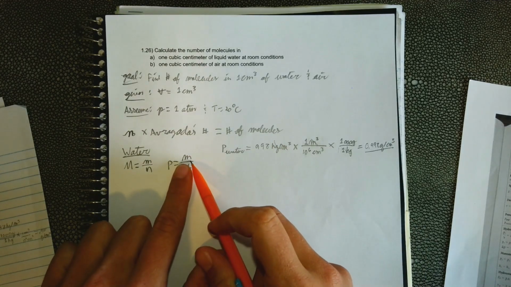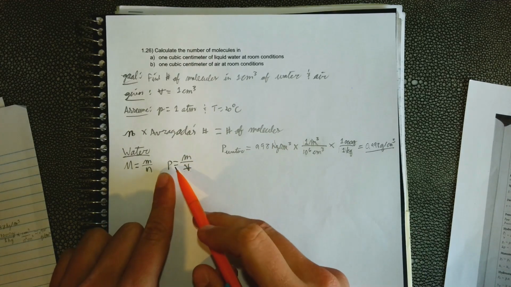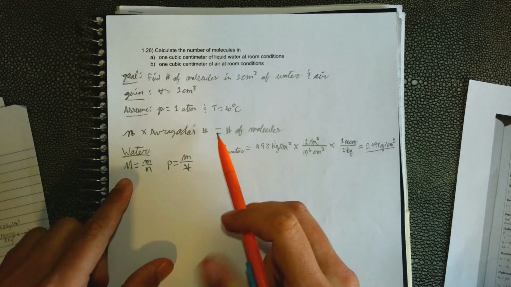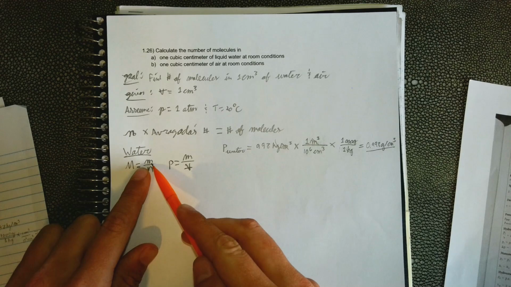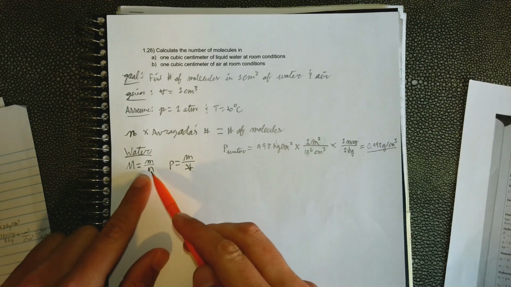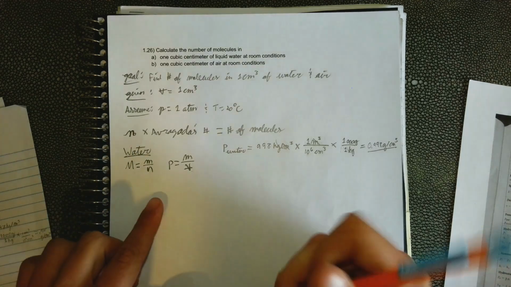So now we can solve for our mass, right? We have the volume, we have our density, so we can solve for the mass. And that will help because once we solve for our mass, we plug it in here, and we can solve for our molar mass, and we can find that N. So that's the whole reason why I'm doing this.